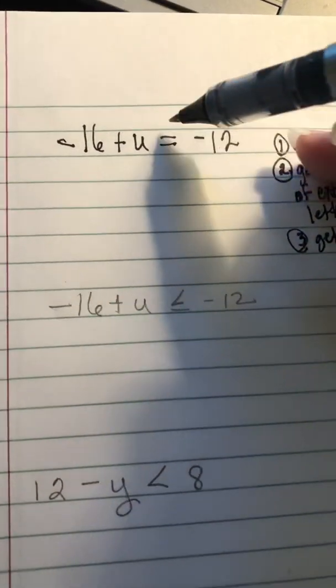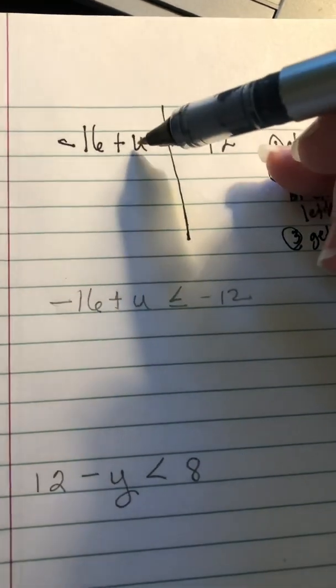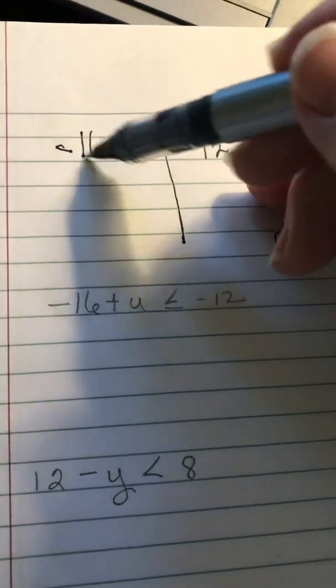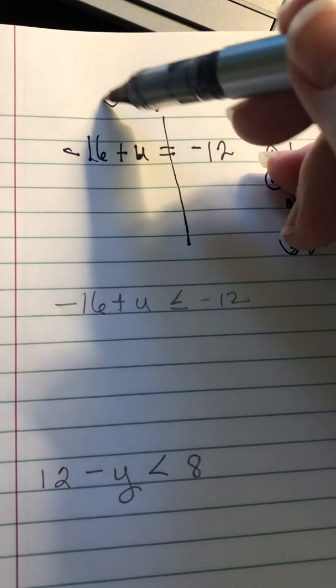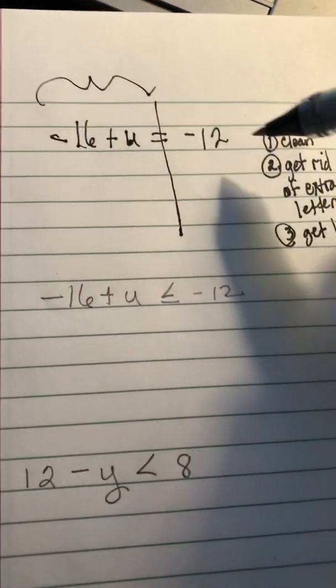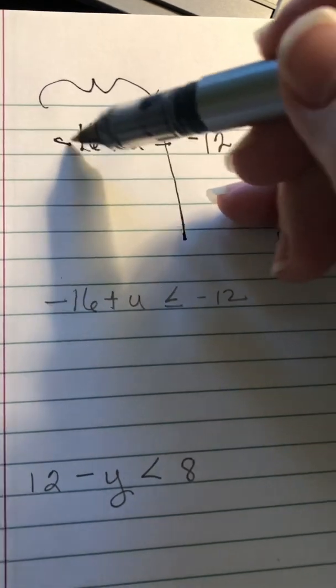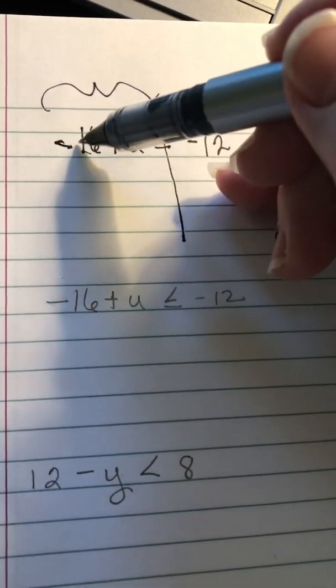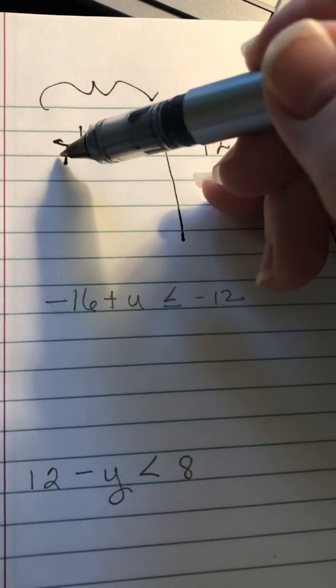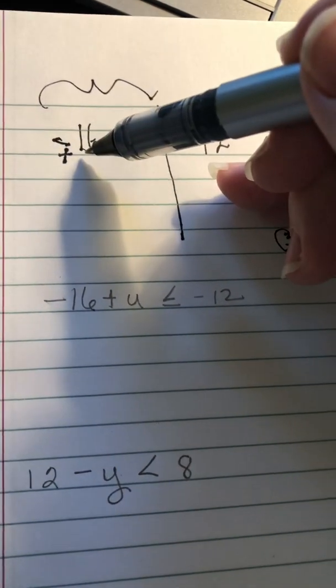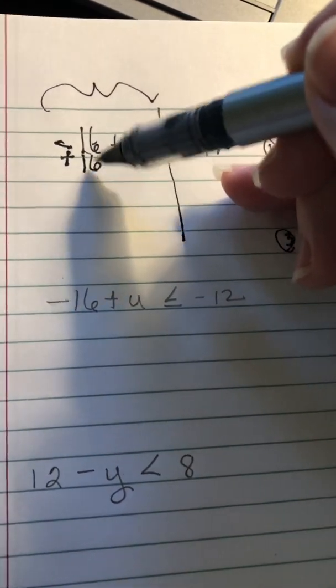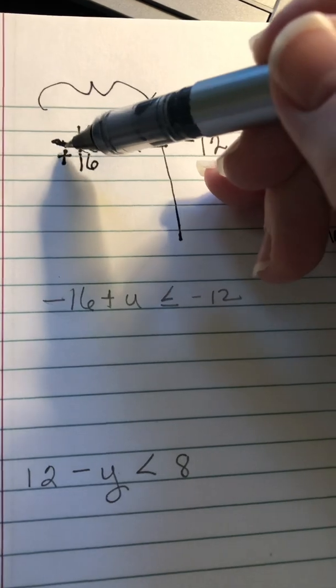But if it was an equal sign, then what we're trying to do is get U by itself. So it's the 16 we're going to get rid of because it's on the same side of the equal sign as the letter is. I want it by itself. So I'm going to do the opposite of what's currently happening. It's saying negative 16. So to get rid of it, make it equal 0 is what you're trying to get it to cancel out. I'm going to add 16 because that's the opposite of subtracting 16.